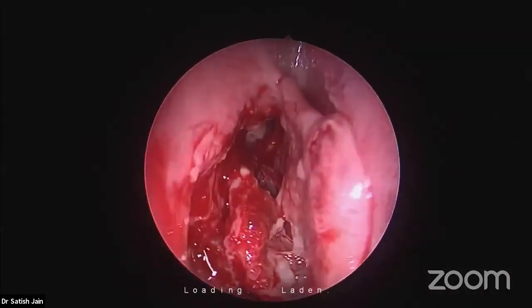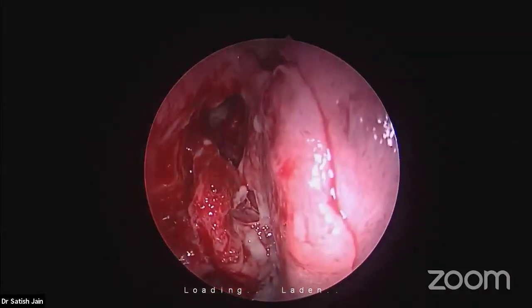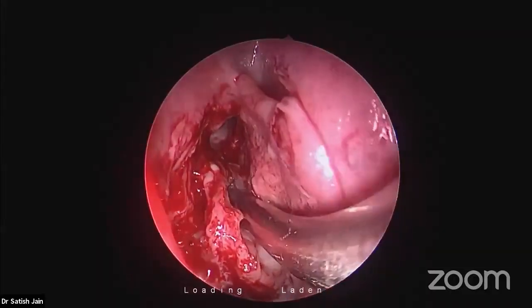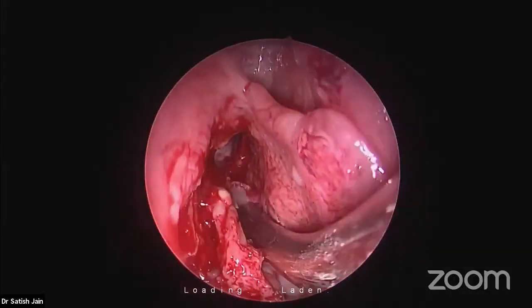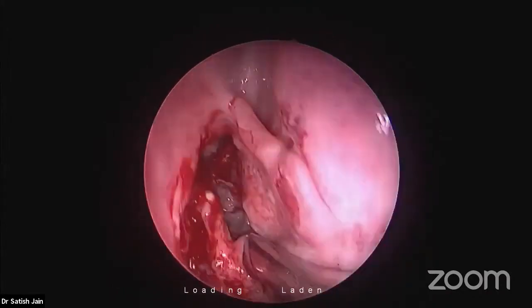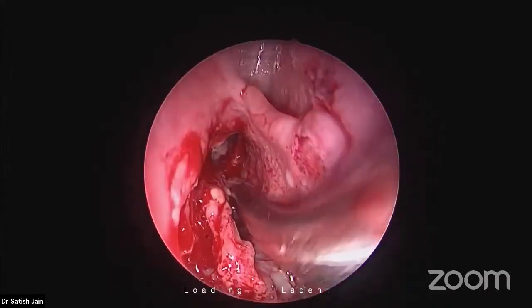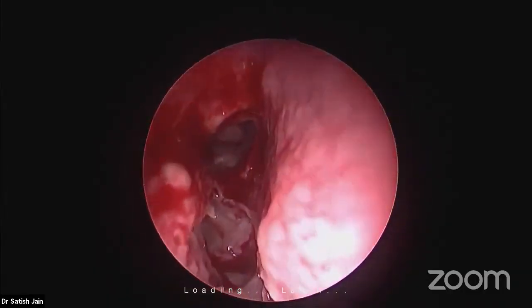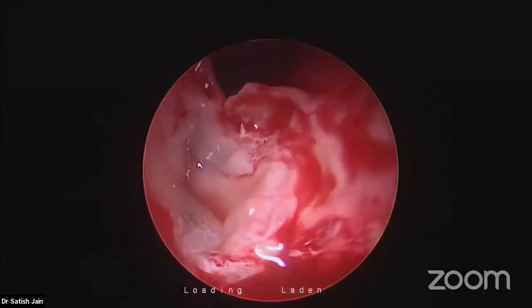Let me show you. Now, what Dr. Kranti is asking about is the suprabullar cell. When this bulla is not ascending to the skull base, that area is occupied by a cell. Can you see the artery behind? I just fractured the bulla to show how the bulla protects the artery. See the artery there.